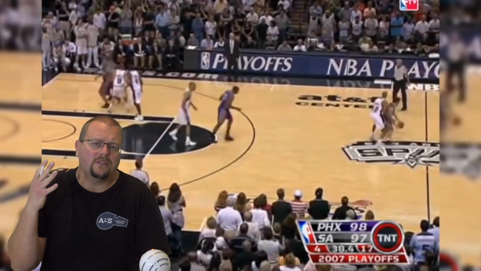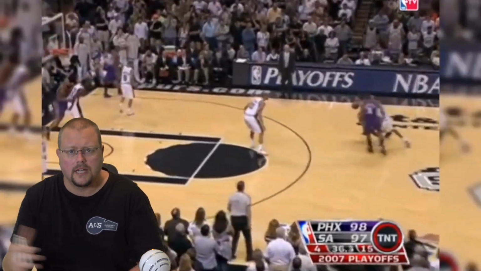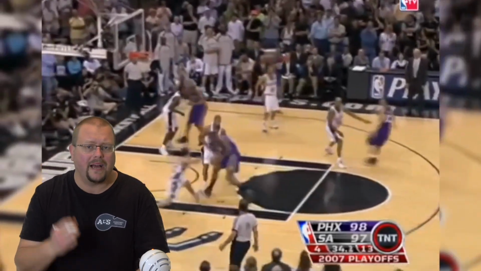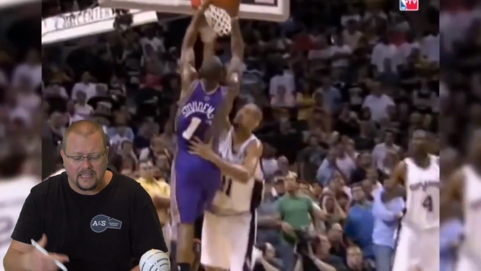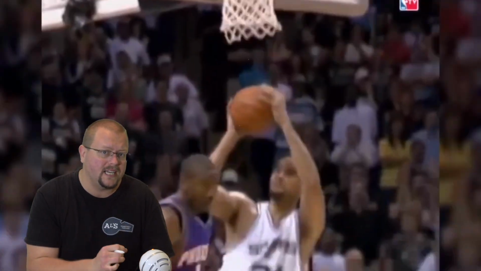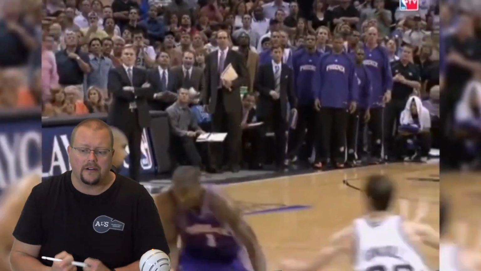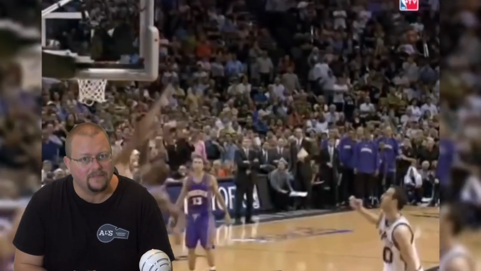Steve Nash was one of the greatest passers of all time. His basketball awareness and basketball IQ is off the charts. And if you want to become a better passer and a better point guard, definitely there are a lot of things that Steve Nash did that we can incorporate into our game. So let's get down and let's check out Steve Nash.